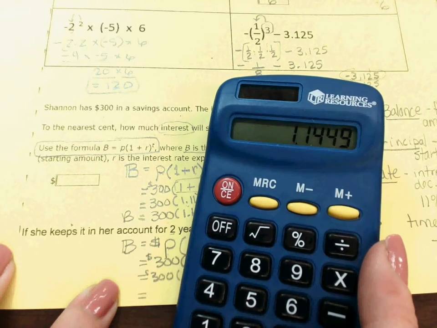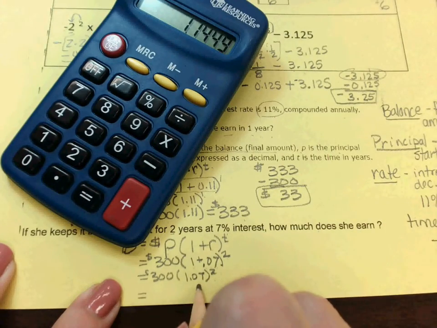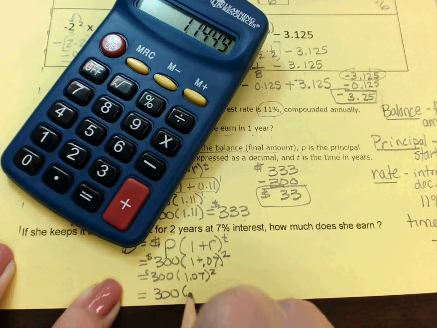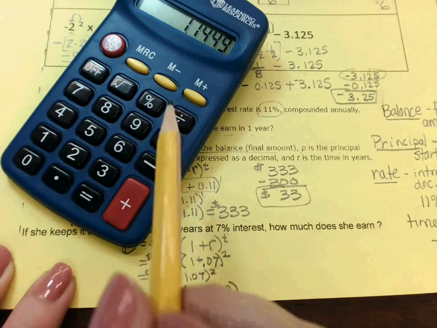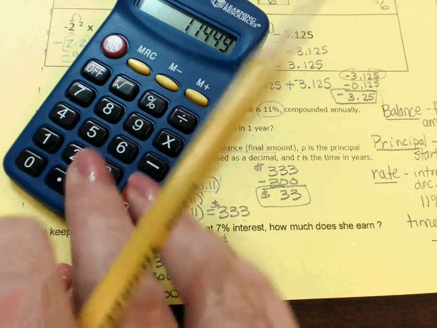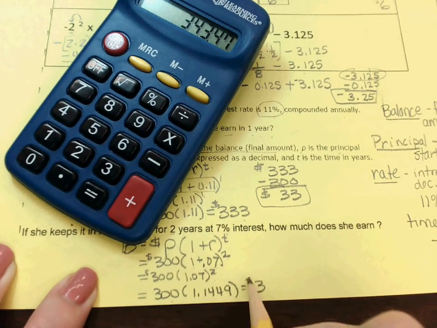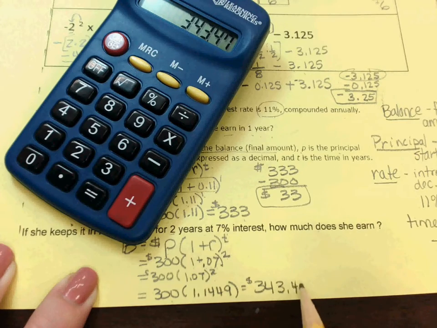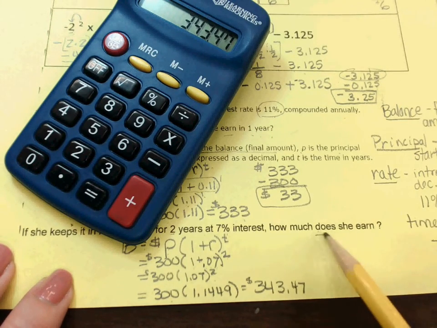That's a big number. That's 1 and 1,449 ten-thousandths. Now we'll just say that this number becomes 300 times 1.1449. Take that times $300, and at the end we have $343.47.